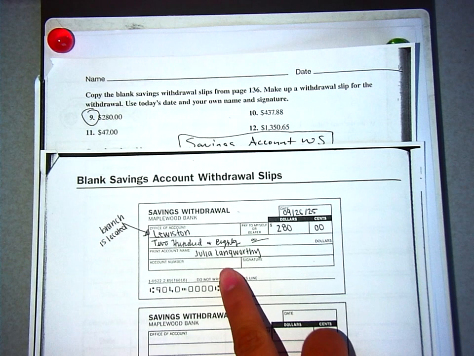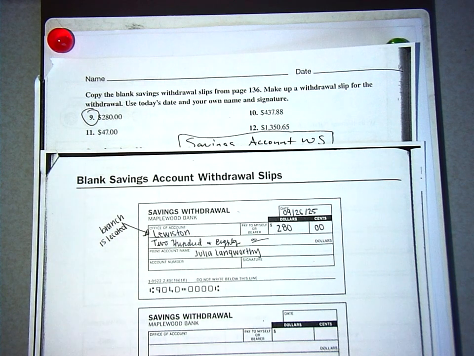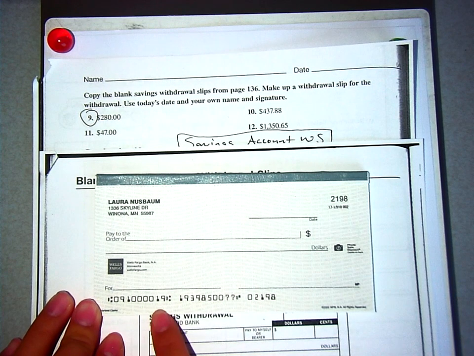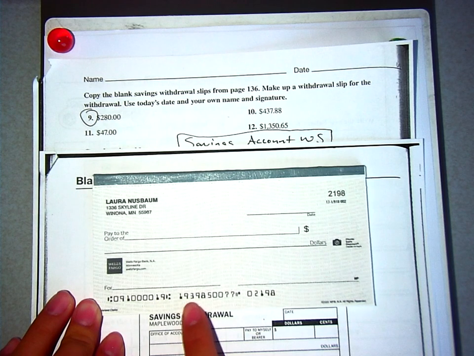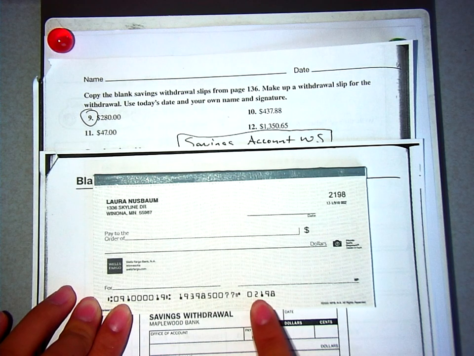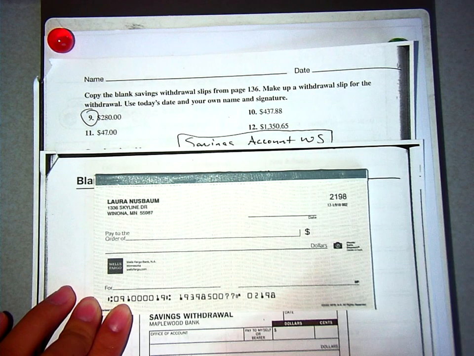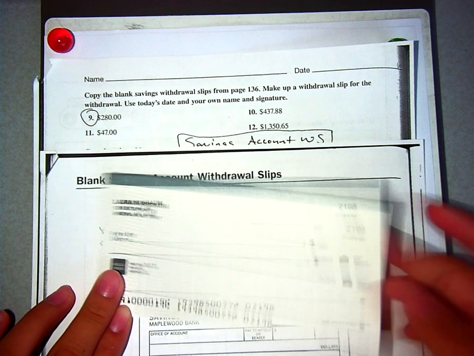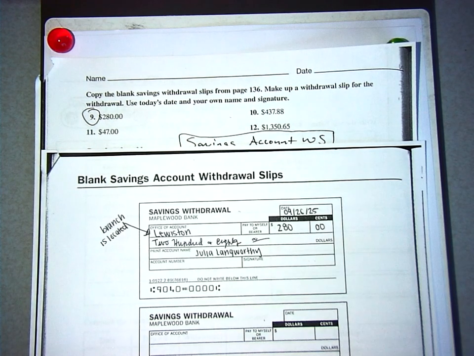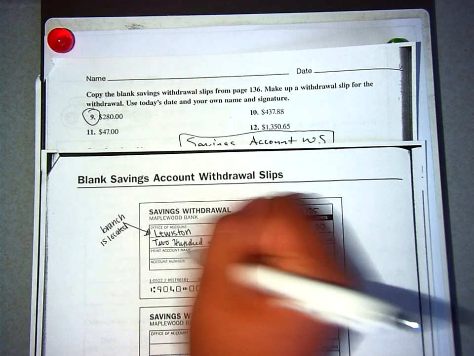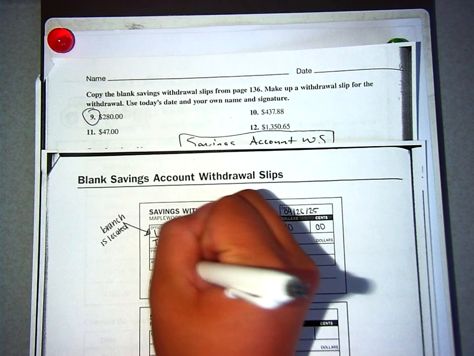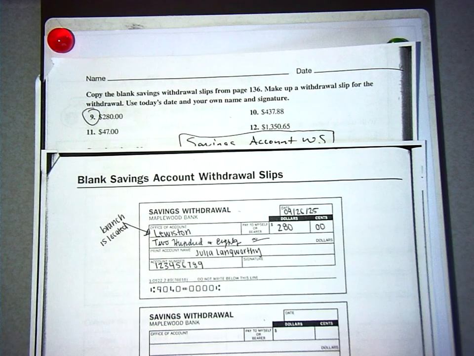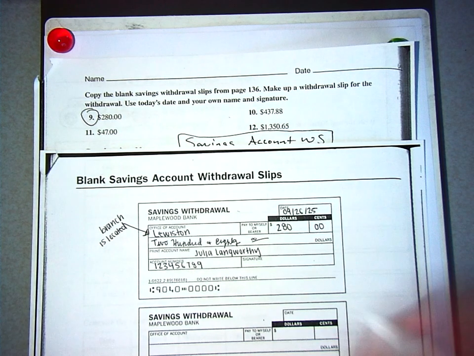Now, our account number. Do we see on Ms. Nussbaum's check that this is the routing number, for your bank number, but then this is your actual account number, because this number over here is your check number. So these numbers would be the numbers that you would write on your own check, but not using Ms. Nussbaum's numbers. So we're just going to use 1, 2, 3, 4, 5, 6, 7, 8, 9. And then you sign it.